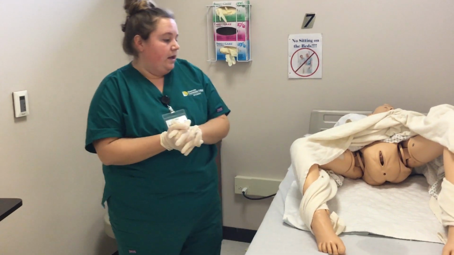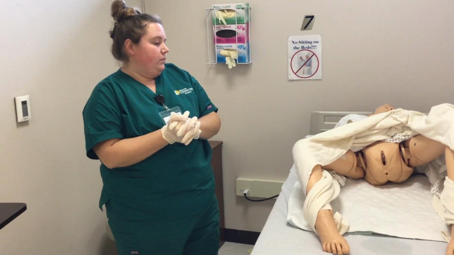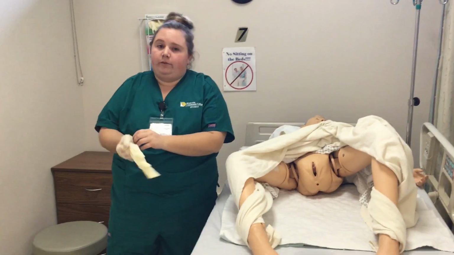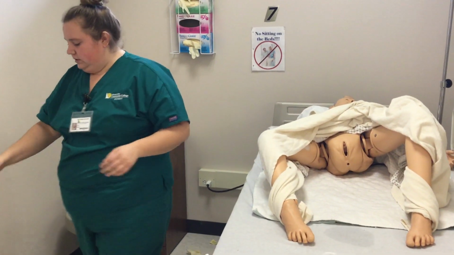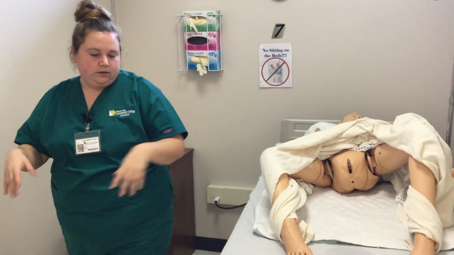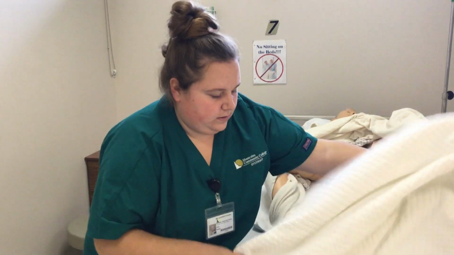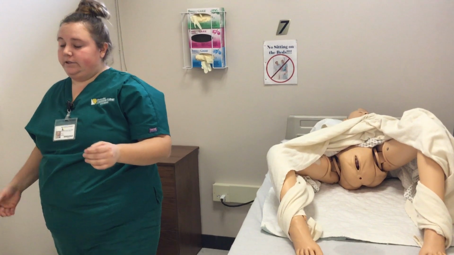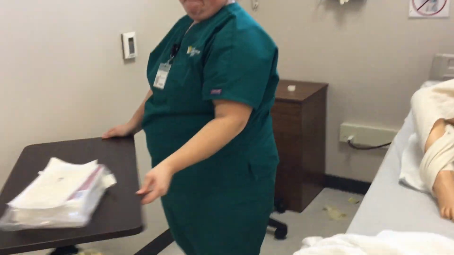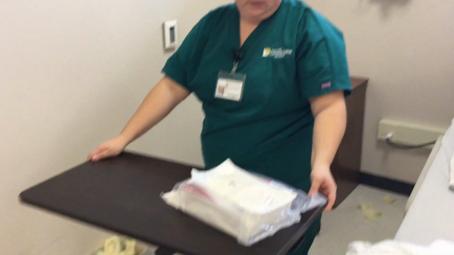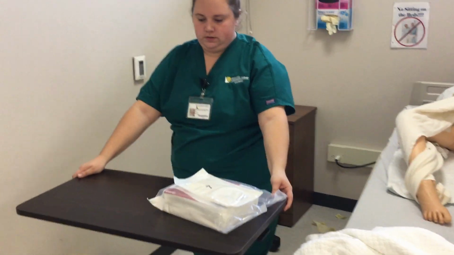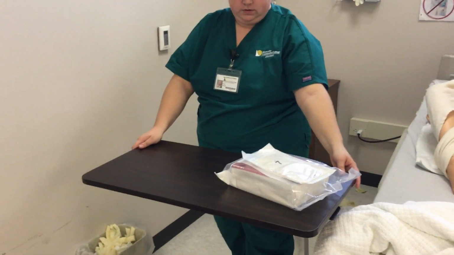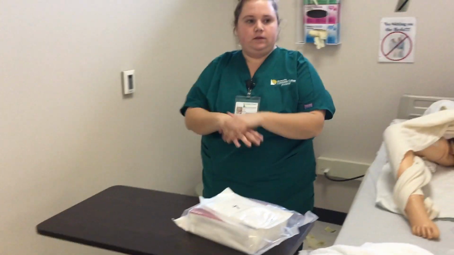And then I'm going to remove my gloves and perform hand hygiene. We want to also assess the patient's age and gender. At this time, I'm going to start opening my kit. Also you want to know the patient's comfort level. Then we're going to perform hand hygiene. We're going to put on gloves.